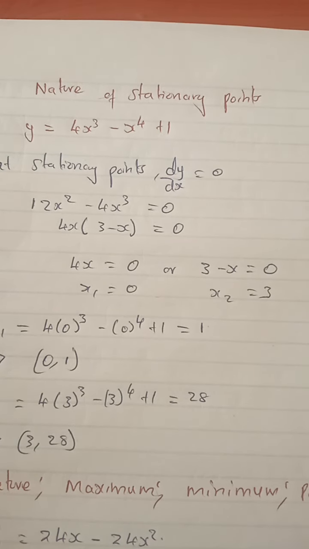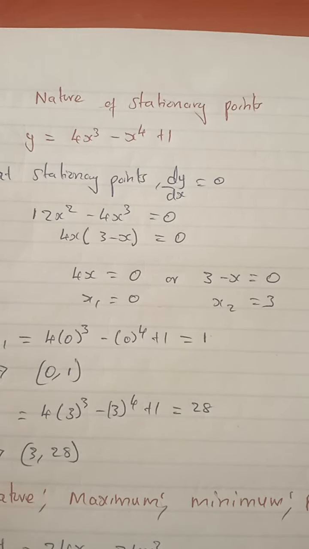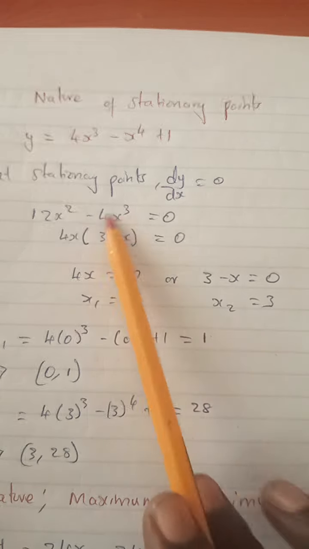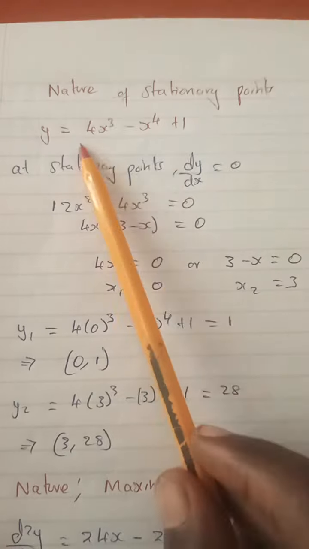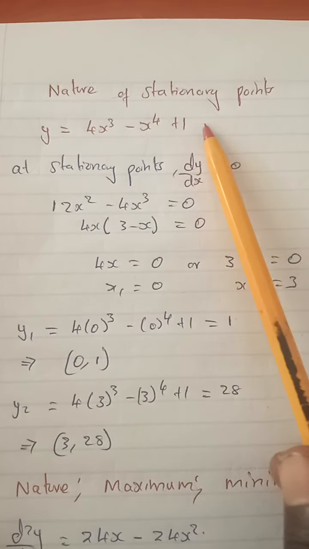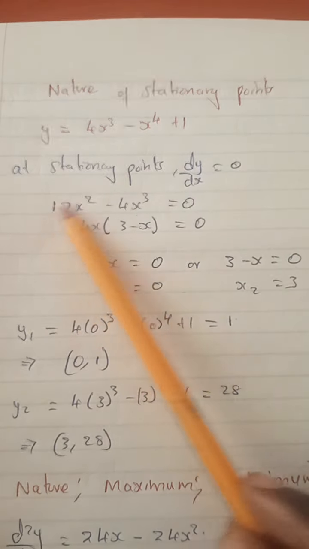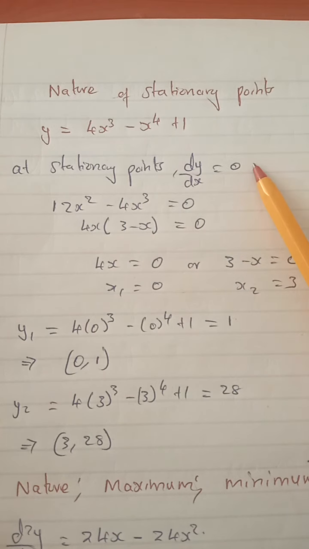Welcome. We want to see how to determine the nature of turning points. Remember, stationary points are also called turning points. So if this is the function of the curve, 4x cubed minus x raised to 4 plus 1, at stationary points the gradient function is equal to 0.